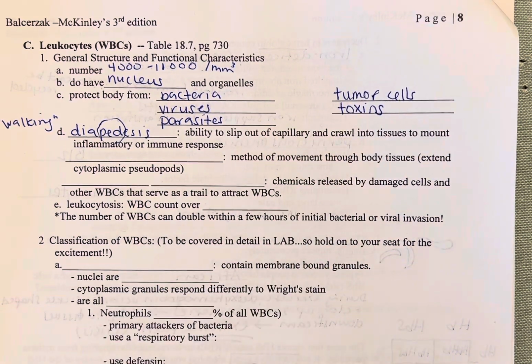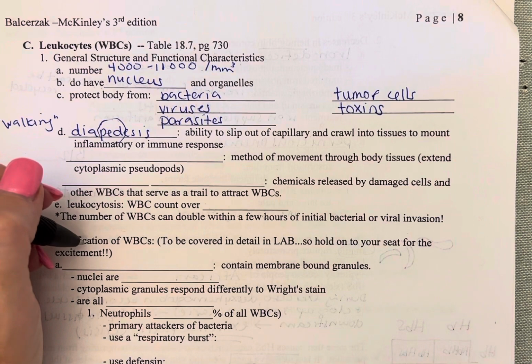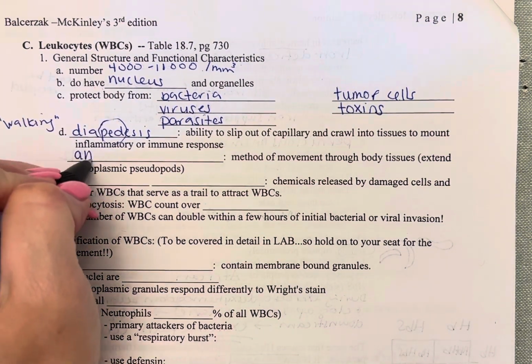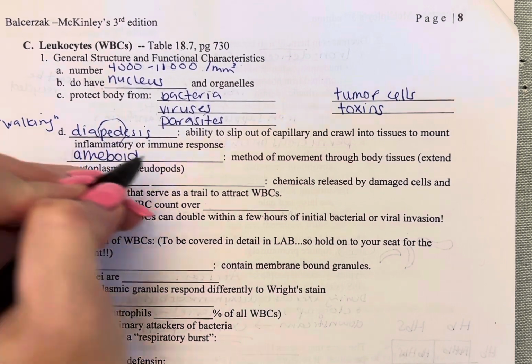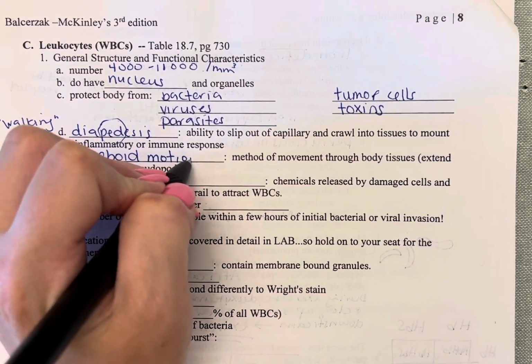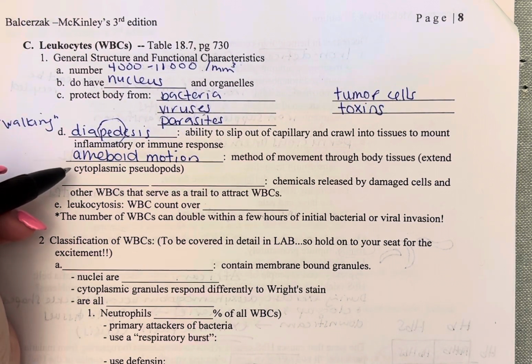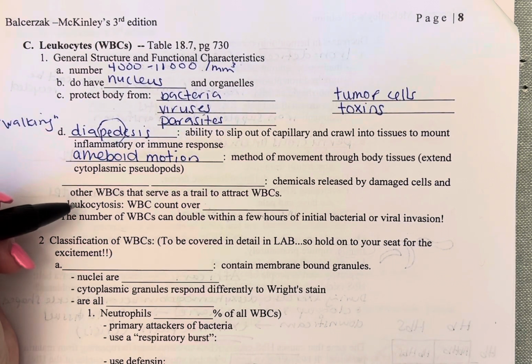So they can actually get out of the bloodstream and go where they're needed. They accomplish this through something called amoeboid motion, like if you've ever seen an amoeba under a microscope, or a video of it.